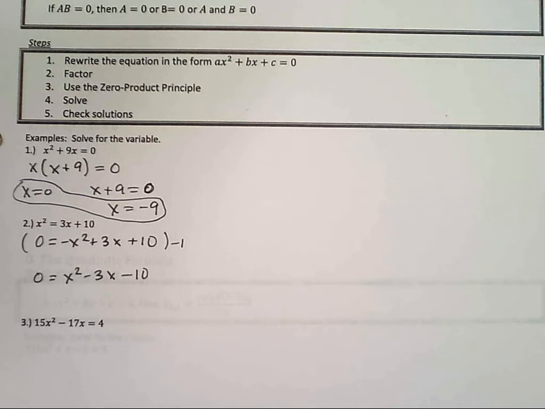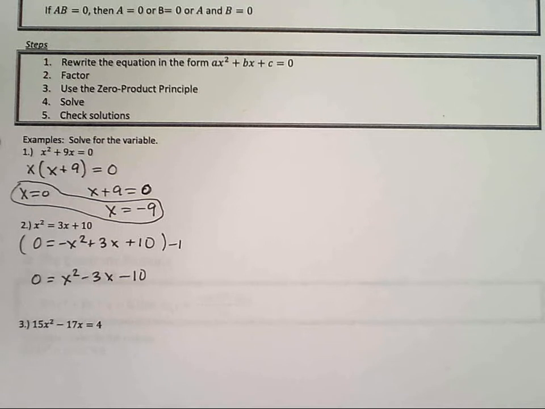Can anybody remind me? I see a lot of people writing, so I know you guys know what's going on. What do I do when I'm trying to factor?